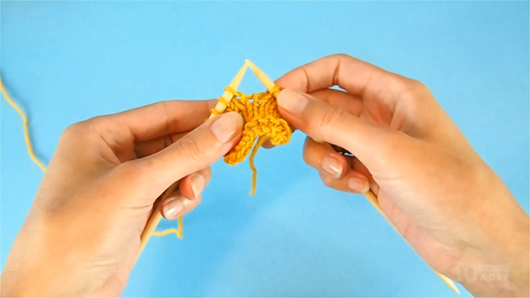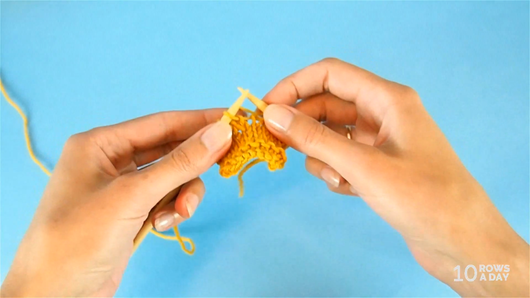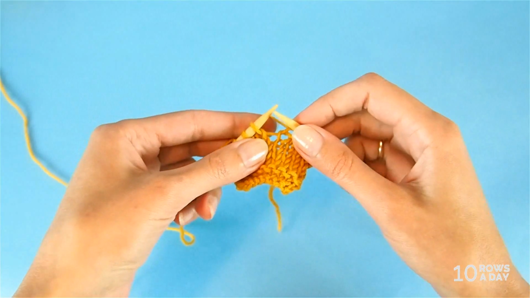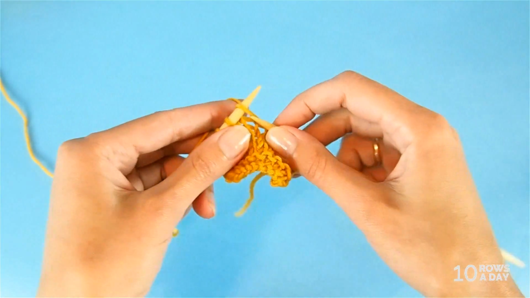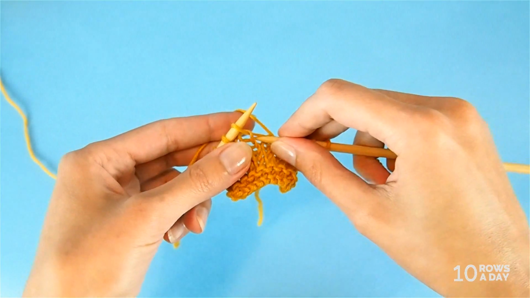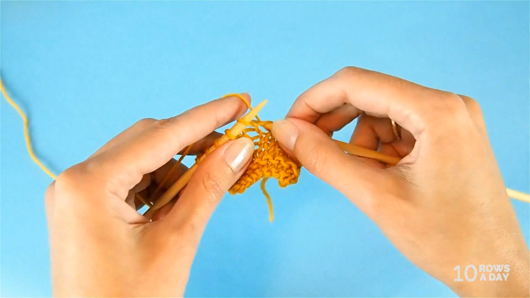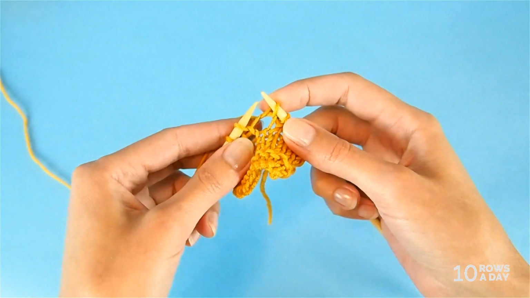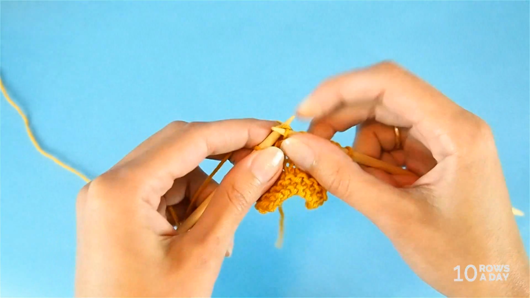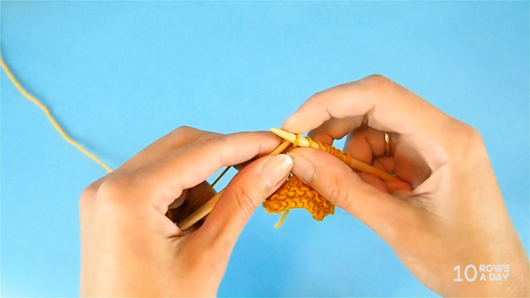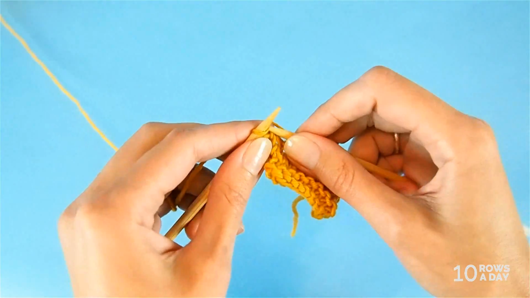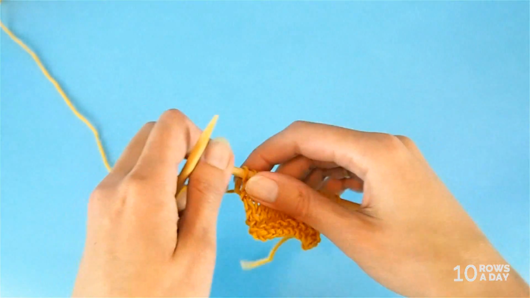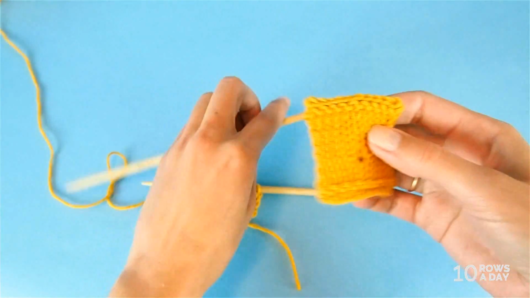The next mistake is also a very common one. Like all mistakes, it happens when we are not paying attention. So what happens, we may accidentally, instead of going inside the stitch, go under the strand between stitches and knit it like this, and then keep going with your pattern without paying attention, obviously, because otherwise you would notice. This mistake creates a really small hole. I'll show you how it looks, just like this one.